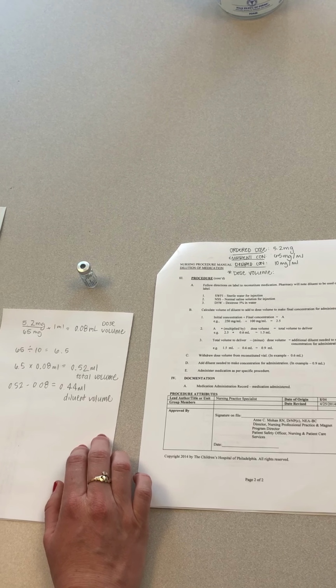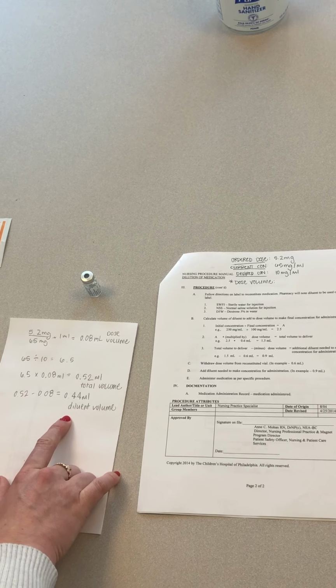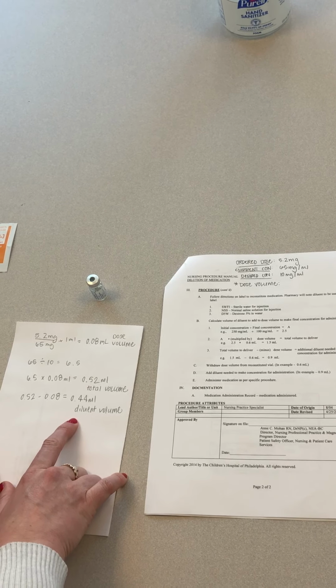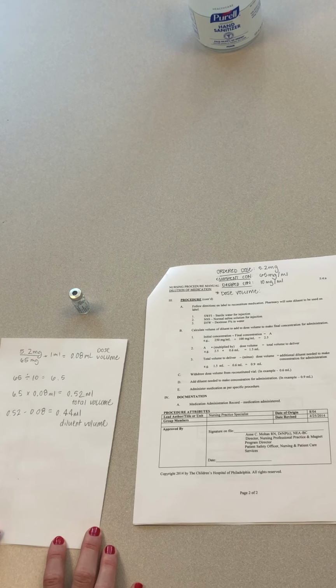So I need to draw up 0.08 mLs from the Phenobarb vial and draw up 0.44 mLs from our normal saline vial. When I add those two together, it'll be our total volume of 0.52 mLs.